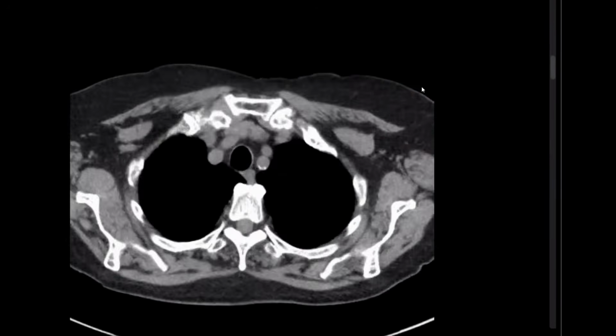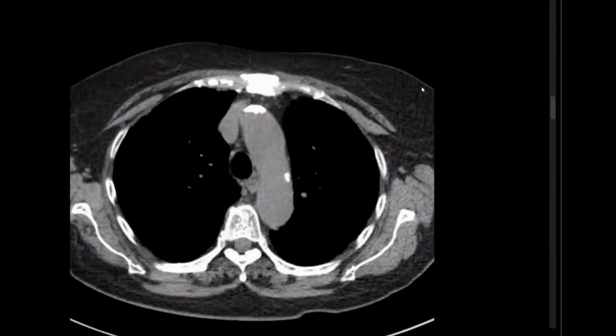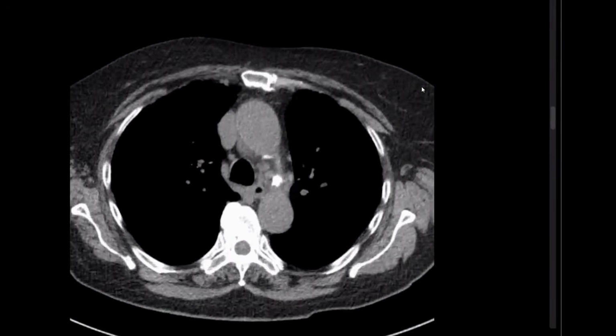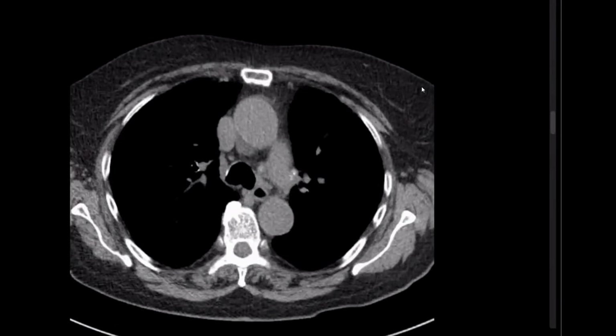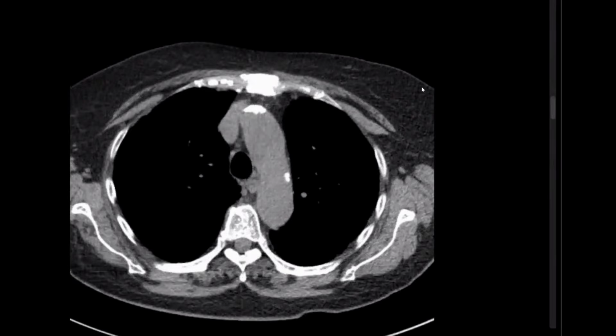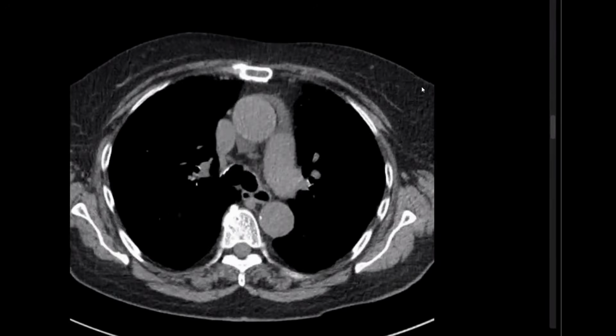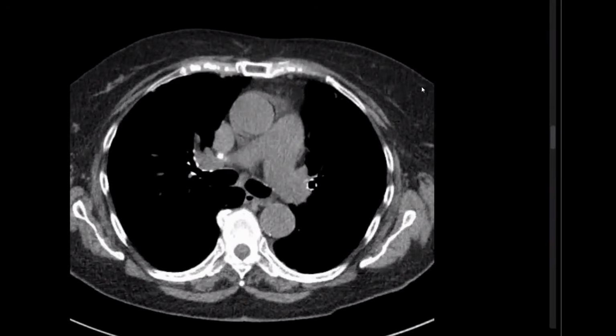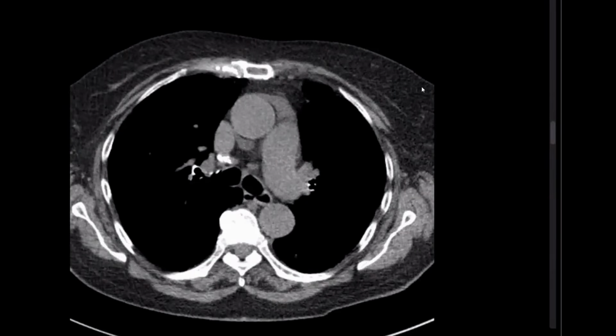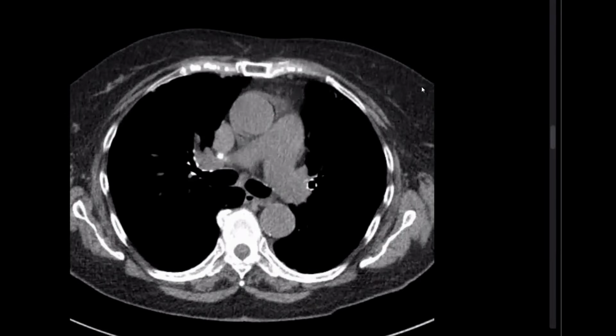In the mediastinum, I can appreciate atherosclerotic calcification of the aortic arch. And there are also calcified lymph nodes noted within the right perihilar region.